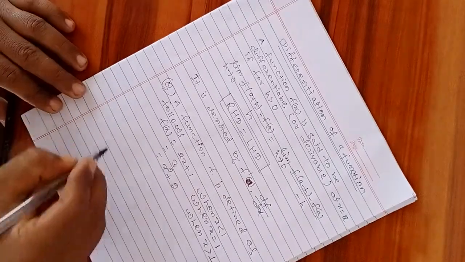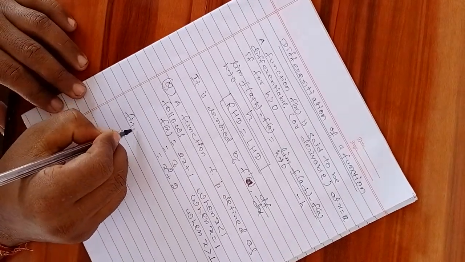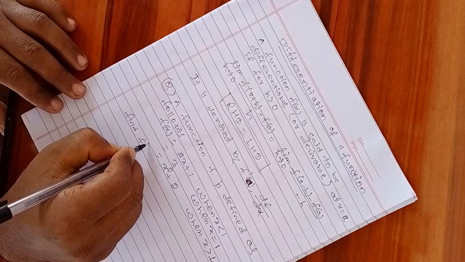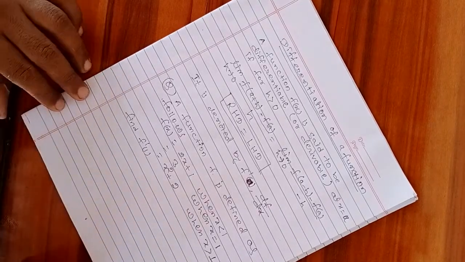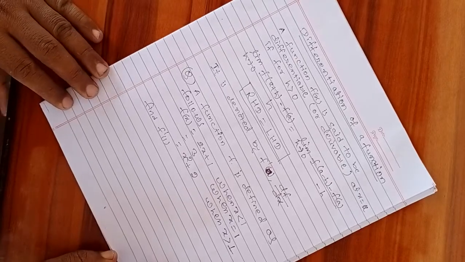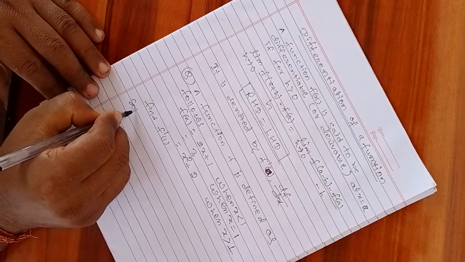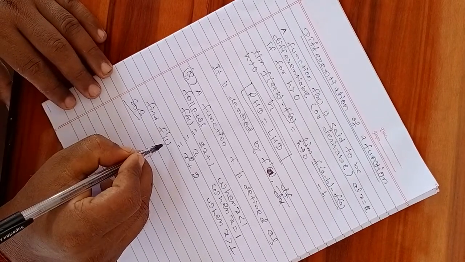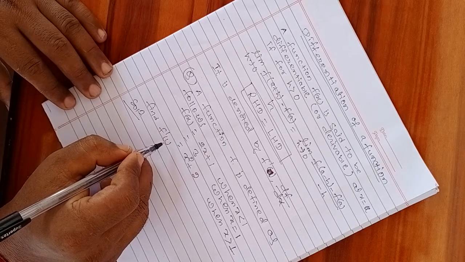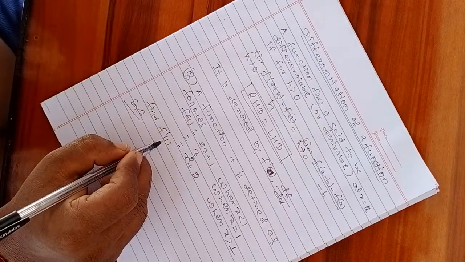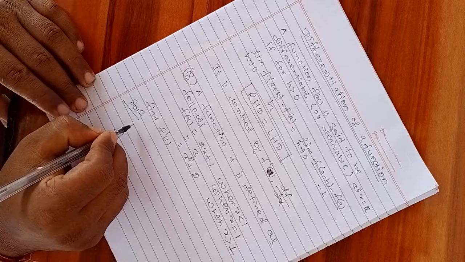So you need to find f dash 1. The question asked is, find f dash 1. For that, you need to check the differentiability at point 1, and if both derivatives are equal, that will be f dash 1. So let's now go to the solution.